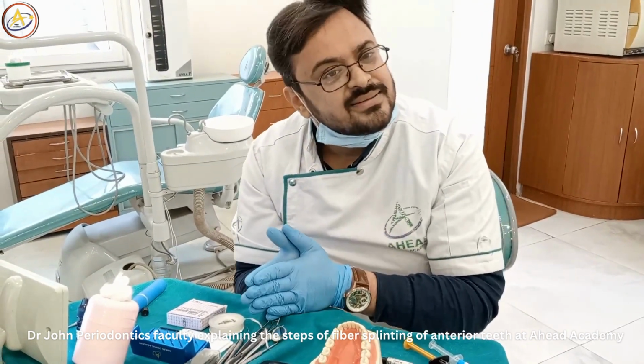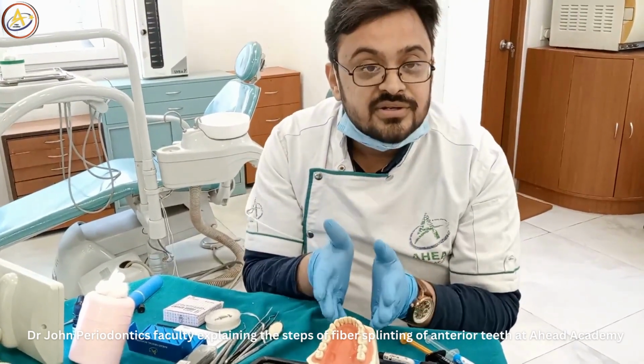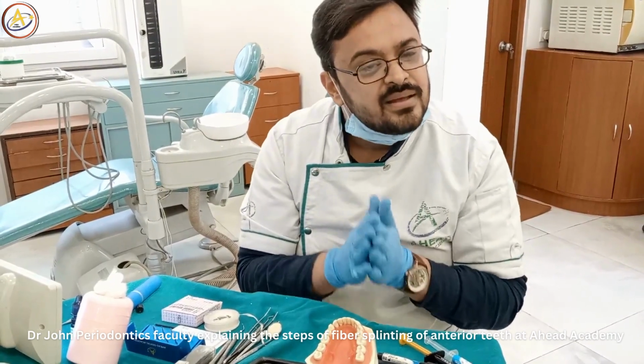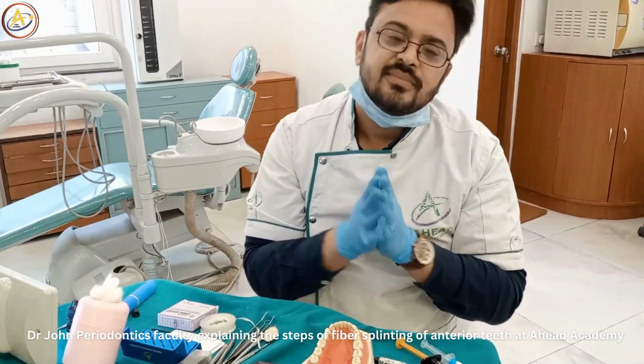And then after that you can take an X-ray of the bone condition, nerve condition. If the patient agrees, he can also have the bone grafting.